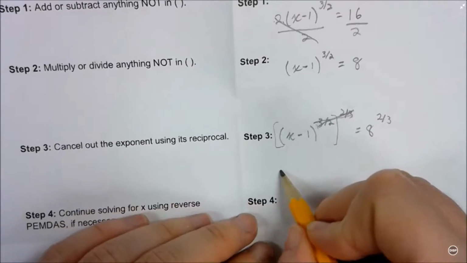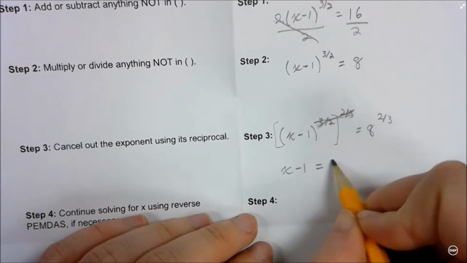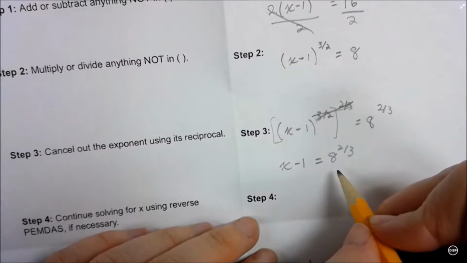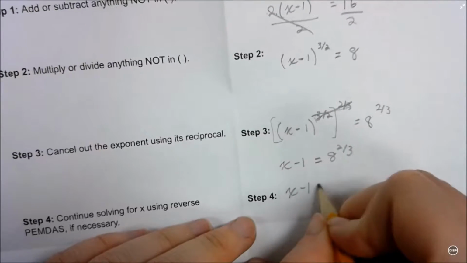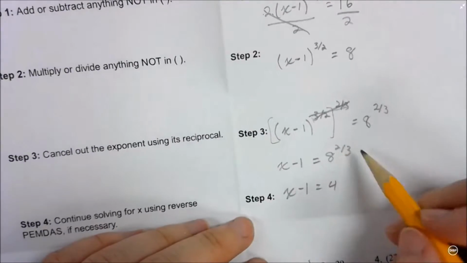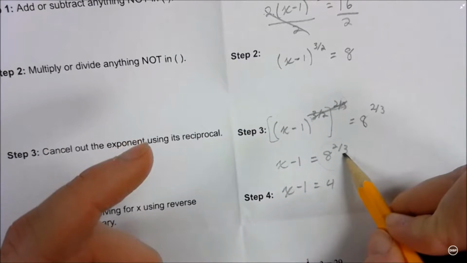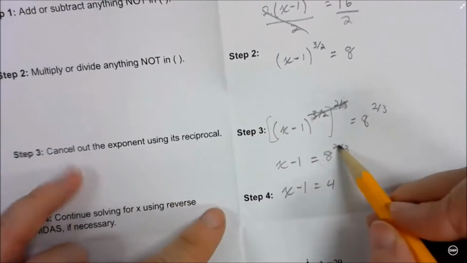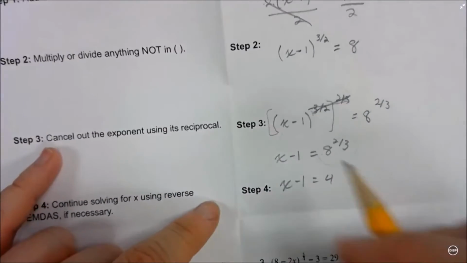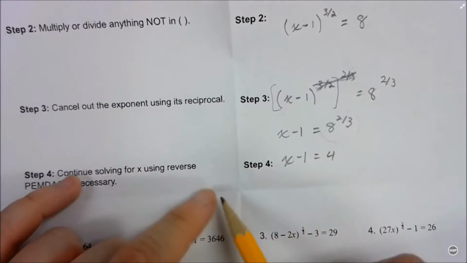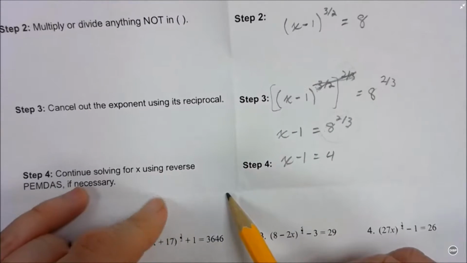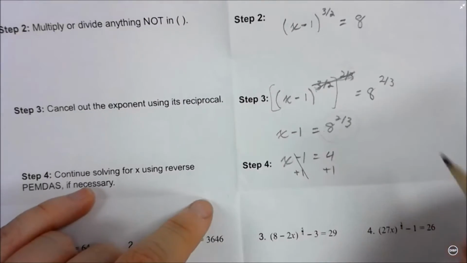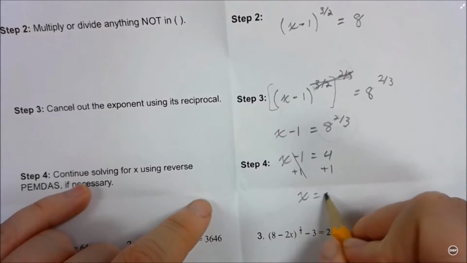So I have x minus 1 equals 8 to the 2/3. And by the way, 8 to the 2/3 is 4. So I have x minus 1 equals 4. And I did that in my head by doing cube root of 8 is 2, since 2 times 2 times 2 is 8. And then 2 squared is 4, but you could also just put that in your calculator. And you get 4. Continue solving for x using reverse PEMDAS if necessary. So all we have to do is add 1. And I get x equals 5.